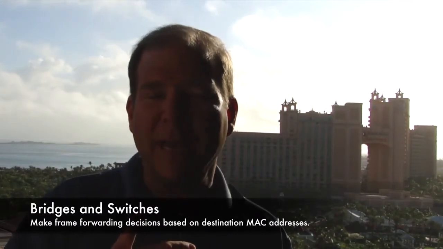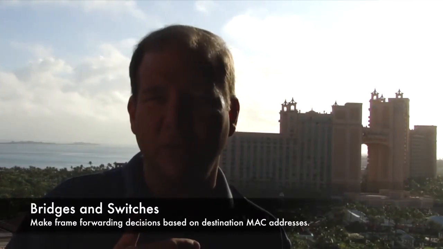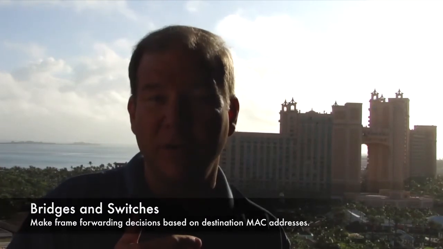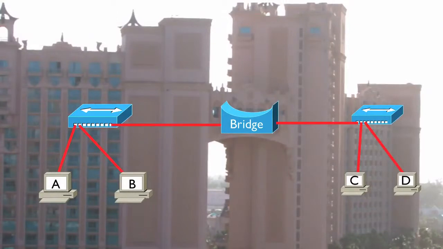They take a look at MAC addresses, media access control addresses that they've learned off of their different ports, and they make forwarding decisions appropriately. For example, if you consider the Royal Towers behind me, let's imagine that on one side we have a collection of MAC addresses, of devices. On the other side of the bridge we have another collection of devices, another set of MAC addresses.